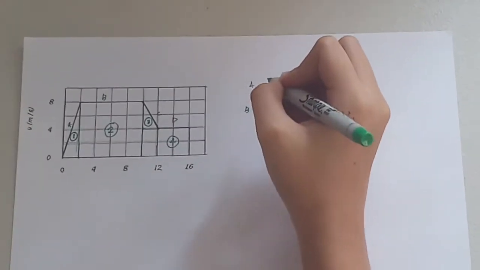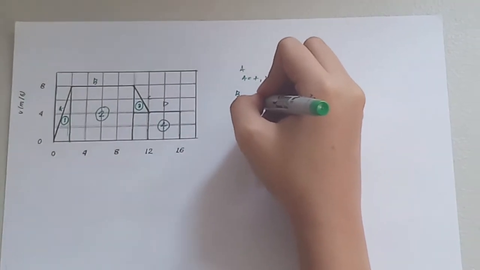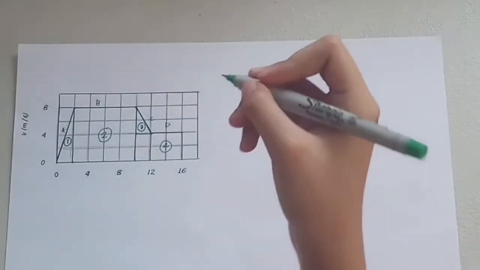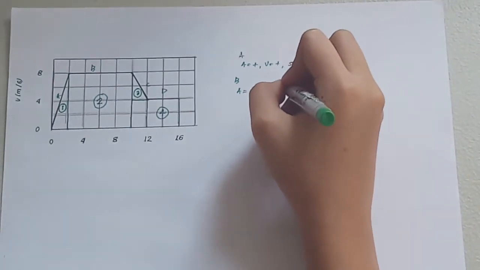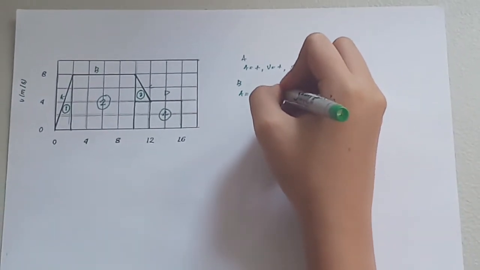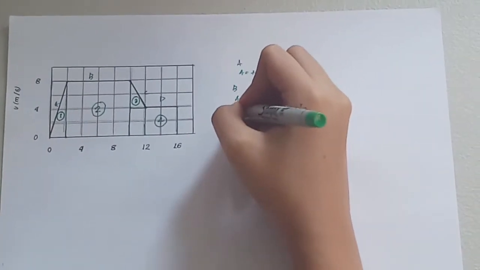In letter B, it has 0 acceleration, and the velocity is positive, and it is constant speed.